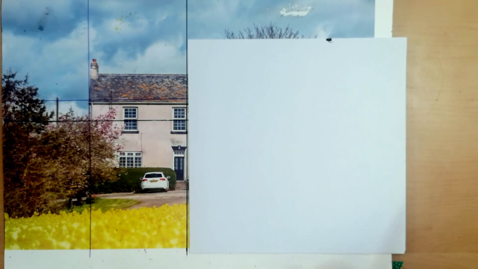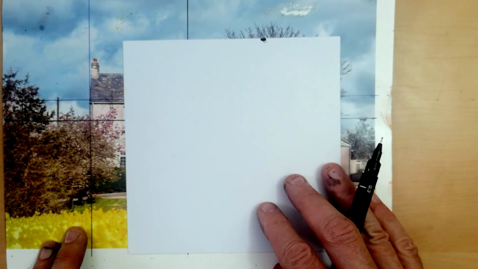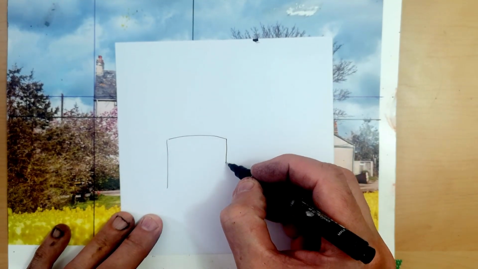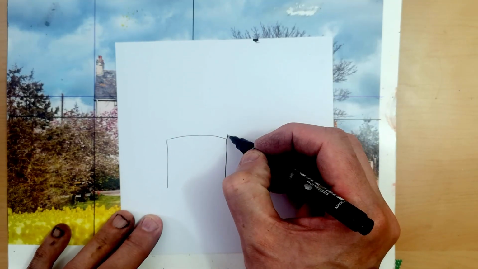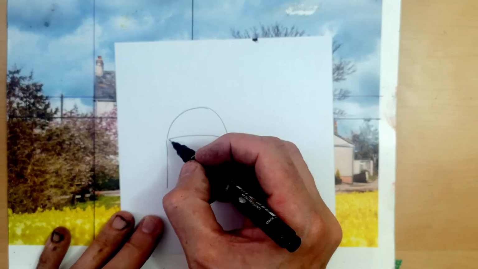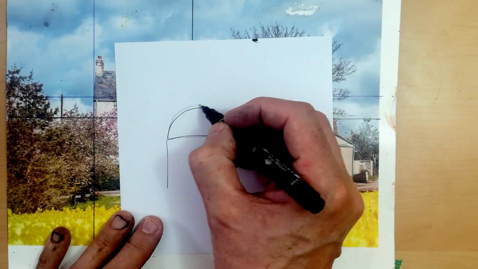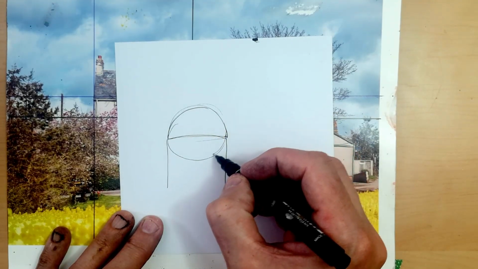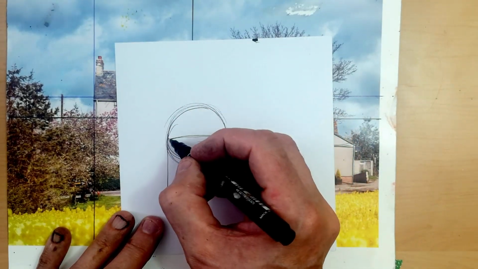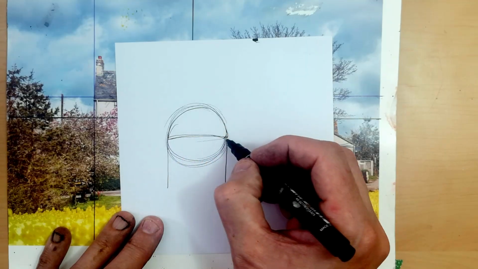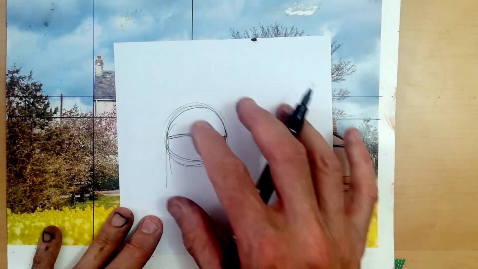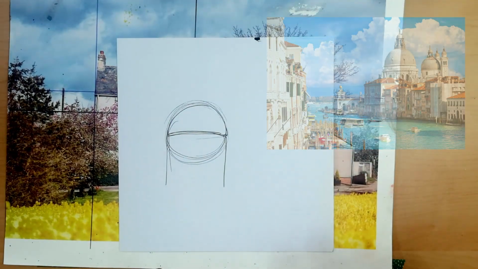Other shapes you can get, for example, something like that, and we have a dome on the top. Again, what is this? It's basically a semicircle. When you do a dome, draw a circle like that, get it right, and then it's easier to get the shape that way. Put the line through it, but it's a semicircle. And where do you find semicircles in architecture like this? You find it in Venice.